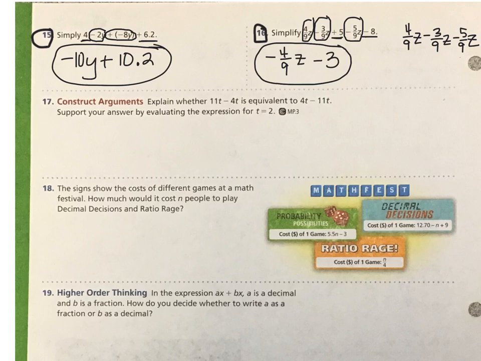We just compute with the numerators. And 4 minus 3 minus 5 is a negative 4/9 z. Then you have your constant terms of 5 and negative 8, and you're going to put those two terms together to get negative 3. So your simplified expression is negative 4/9 z minus 3.